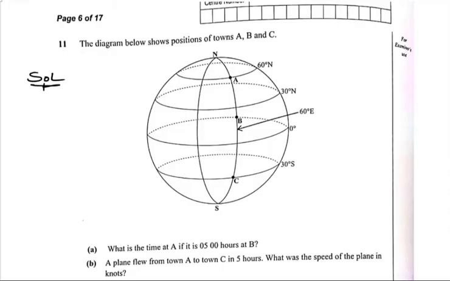So the conclusion on this one is that the time at B, which is 05 hours, is the same time at A. So on A, the solution is time at A is 05 hours.